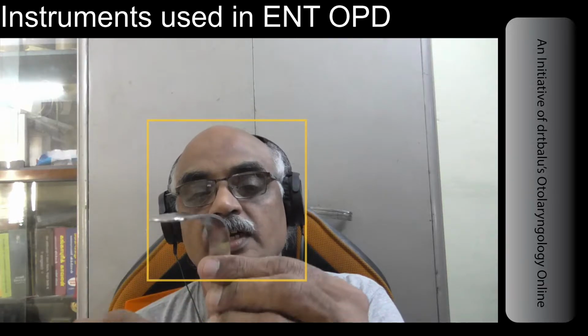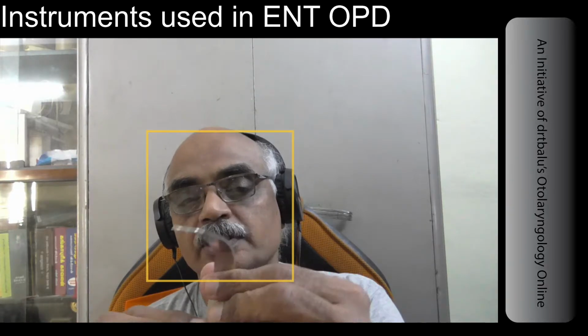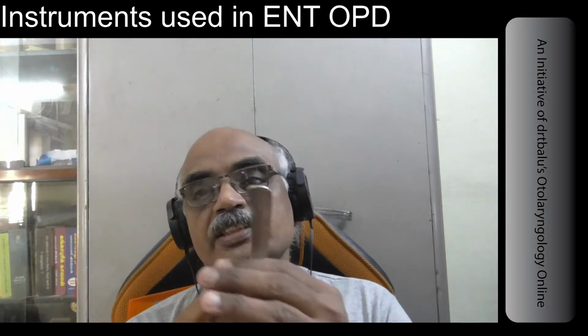You just depress the tongue, and the oral cavity will become fully visible. Towards the handle, the tongue depressor is slightly curved. This curvature, the tip or the curvature, can be used to retract the cheek, to examine the wisdom tooth area and the parotid drainage area. All these things can be done using this tongue depressor.